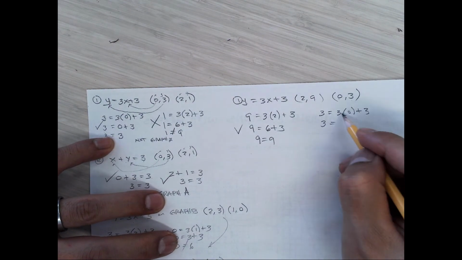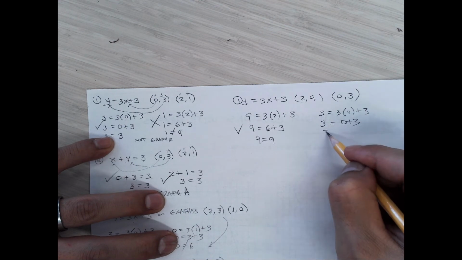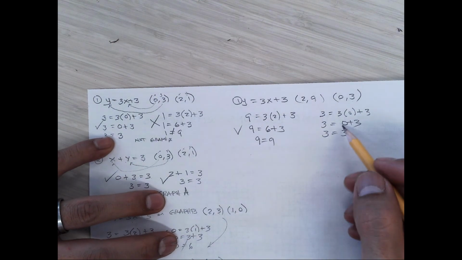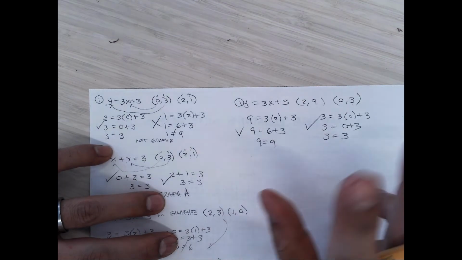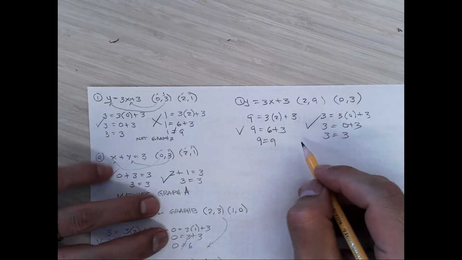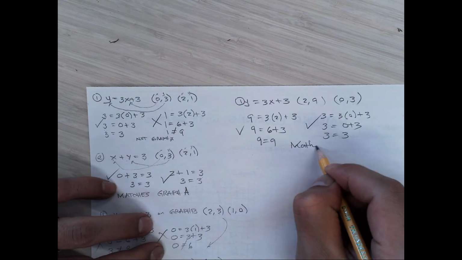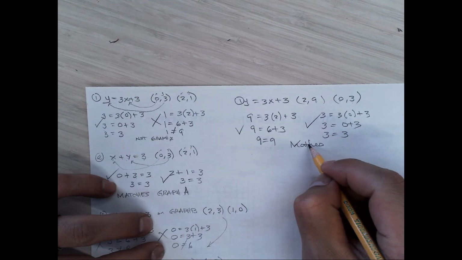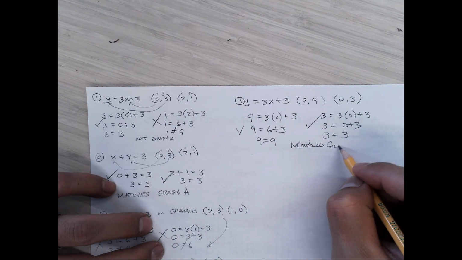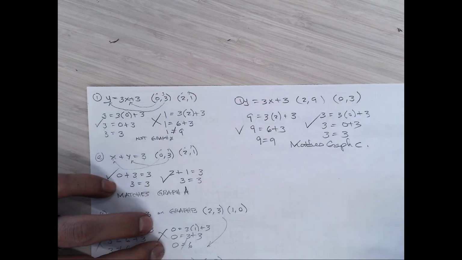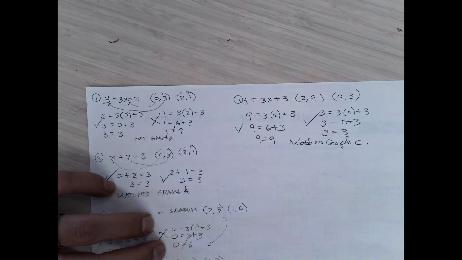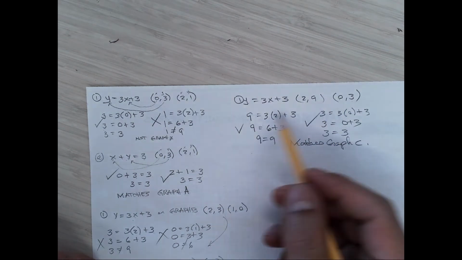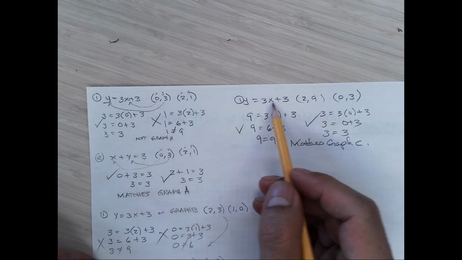And this becomes 0 plus 3, and guess what? 3 equals 3. We lucked out the second time with the second point. That means this equation matches graph C.